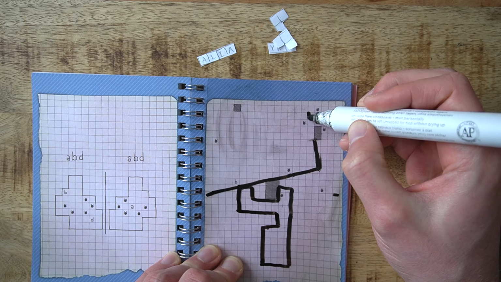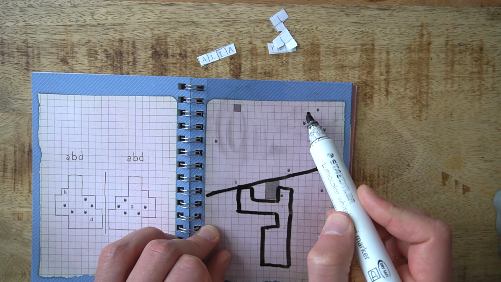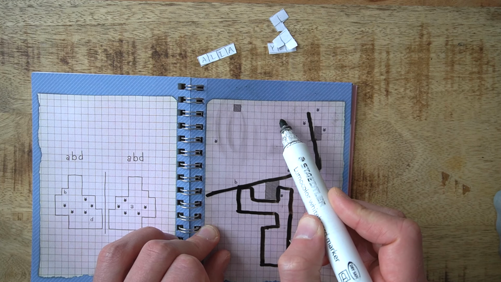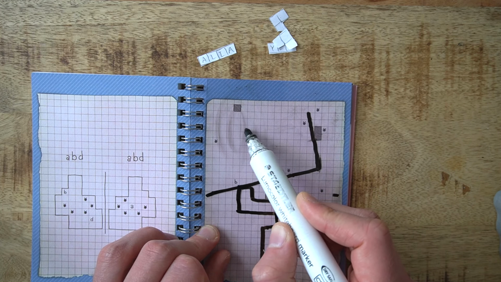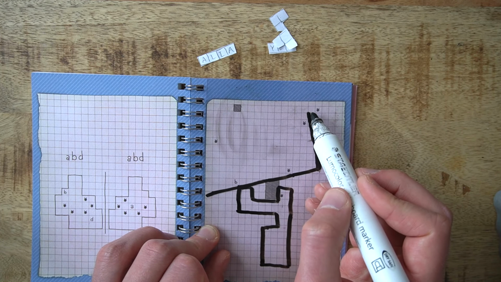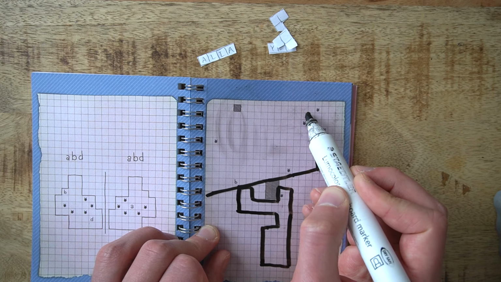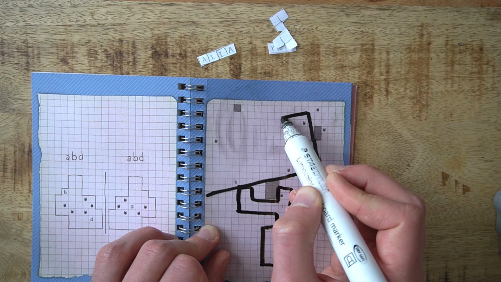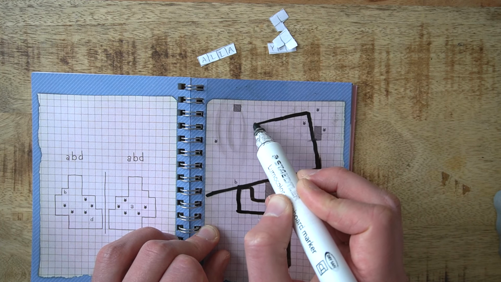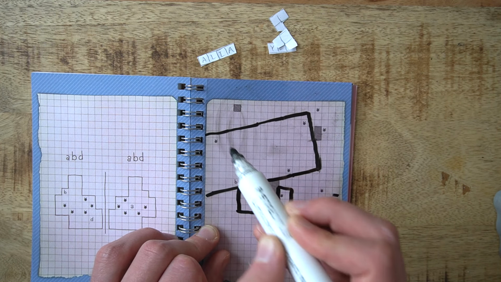So it'll be there, right? Does that then hit that as well? 1, 2, 3, 4. Yeah, it does. This is kind of interesting, it fits snugly. 1, 2, 3, 4. Oh, goes off the edge there.